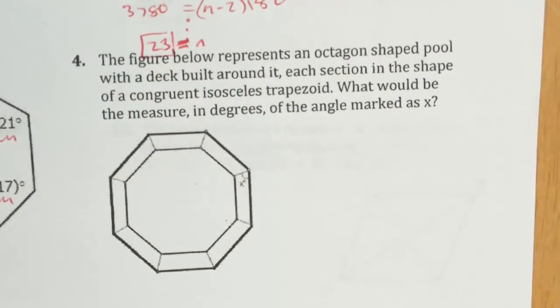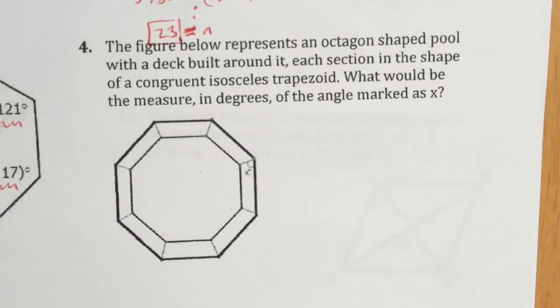Fantastic. Okay, number 4. This should look super familiar.